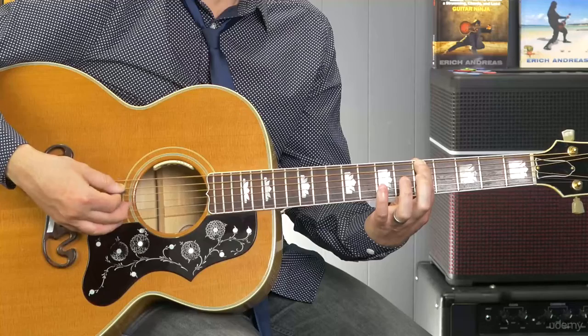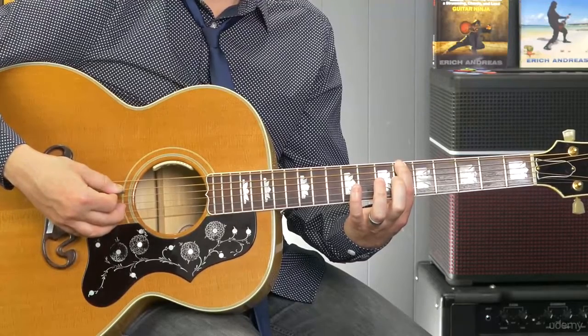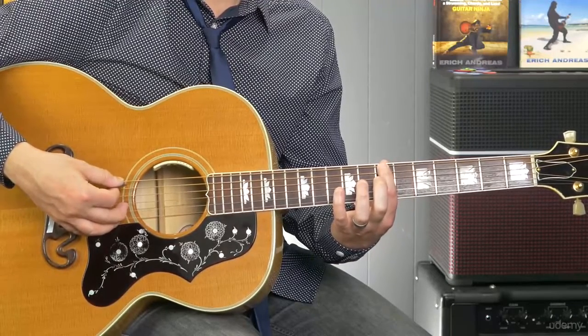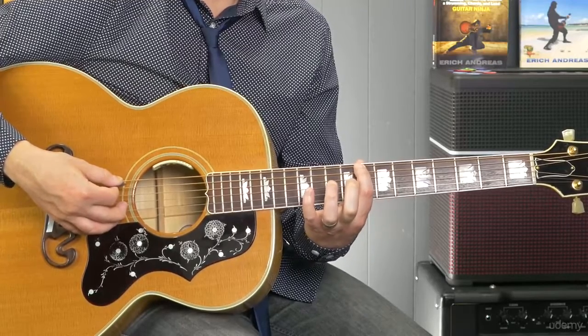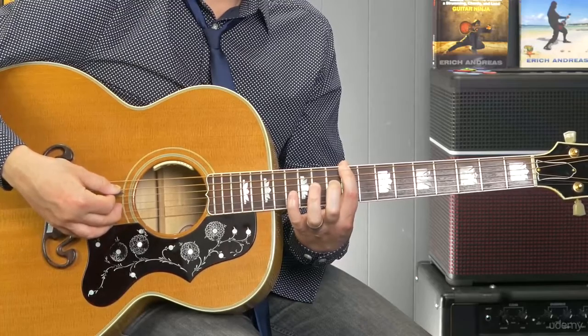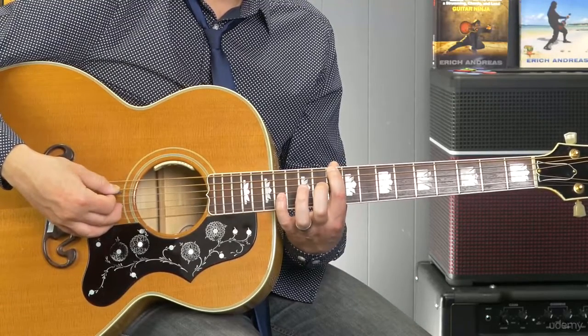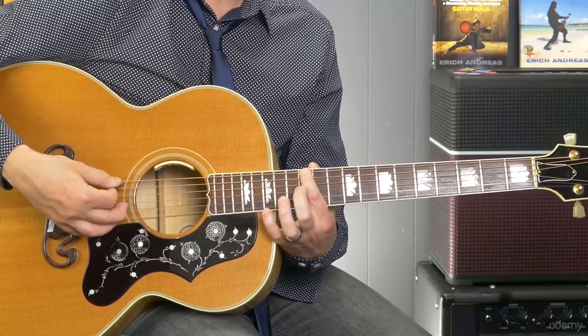So here's our A. Does A have a sharp? Yes. Next note, A, B. There's our B. Does B have a sharp? No, so C. C sharp. D. D sharp. And look, here we are at the 12th fret, back at our E.